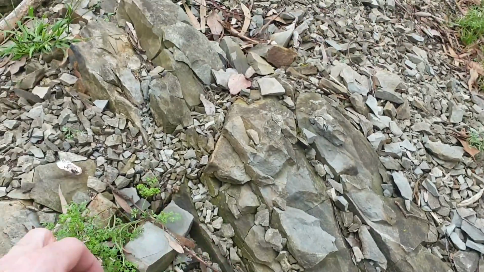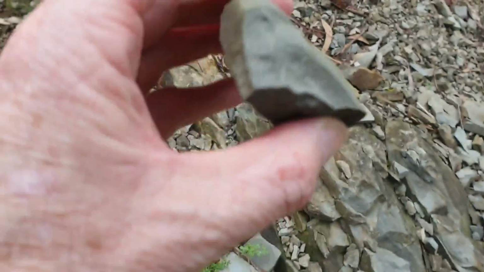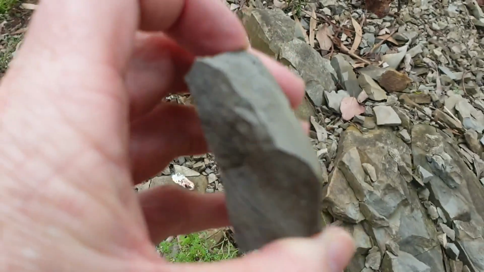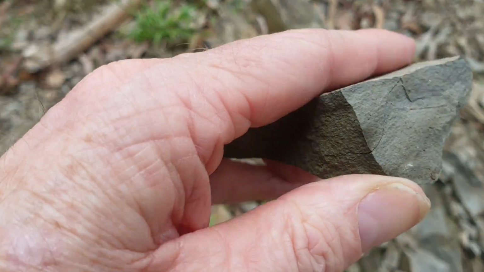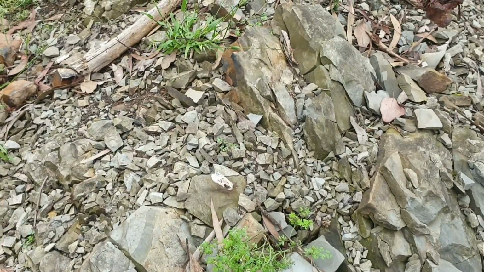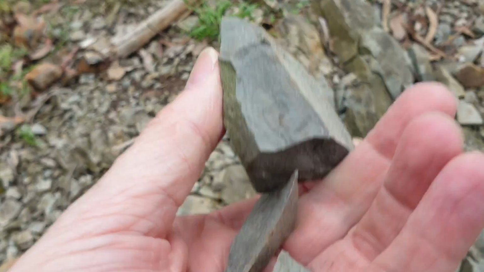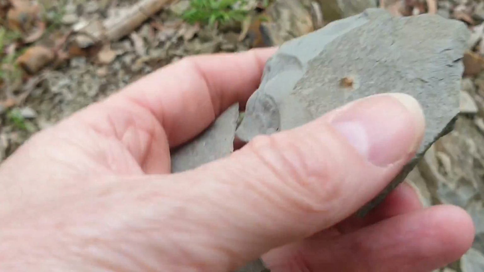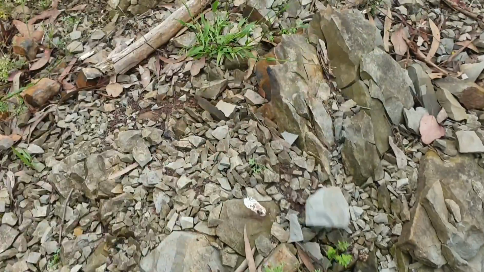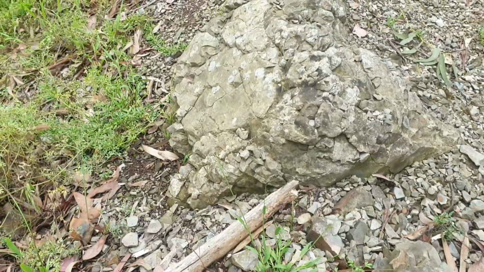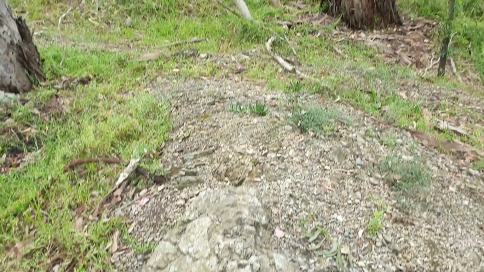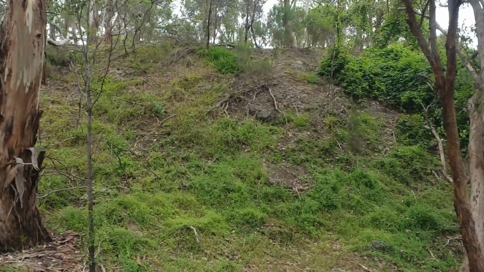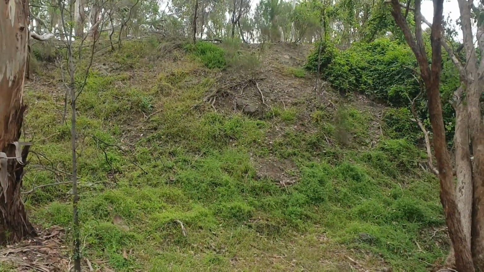And here we have some siltstone. Siltstone, quite nice. And then you break it, and this part is quite eroded. And you can see on the hillside.